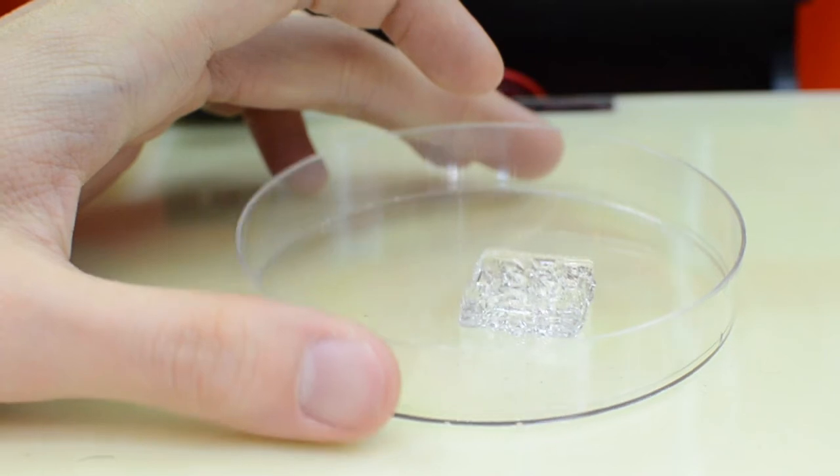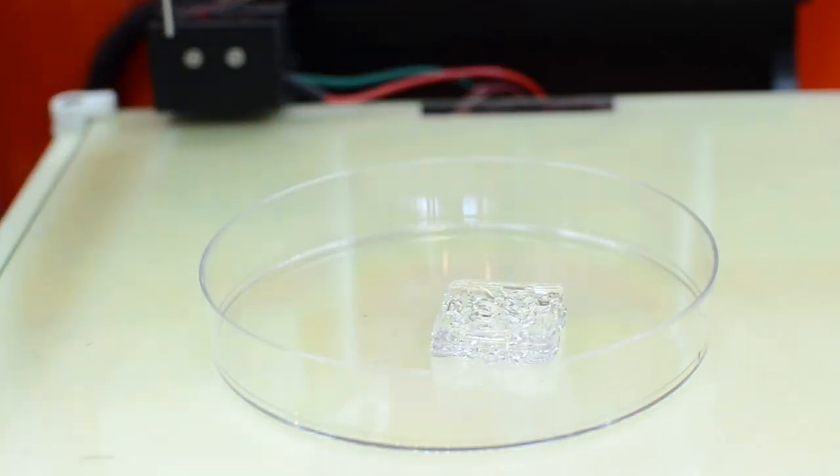Okay, so you can see the scaffold print that we just designed, and as you can see, this material Pluronic is a very printable material. So it's definitely one of the very commonly used biomaterials in the tissue engineering community. So any questions so far?